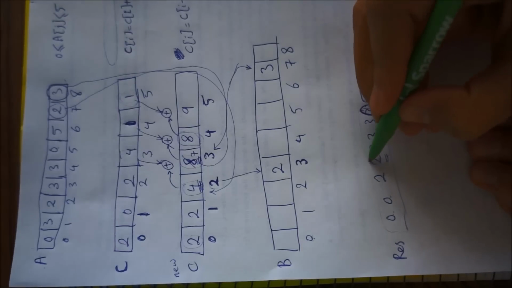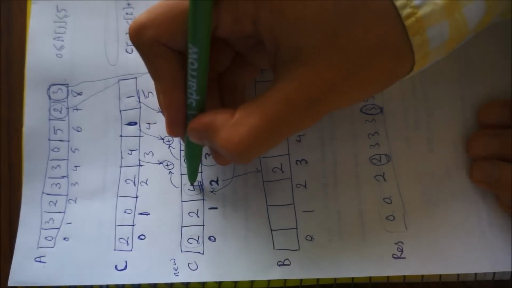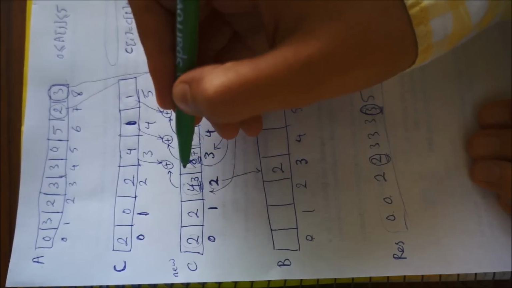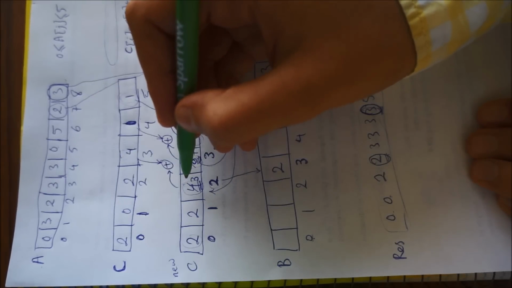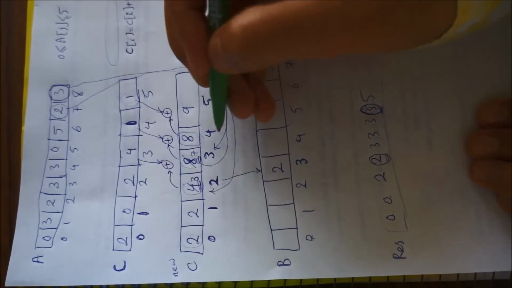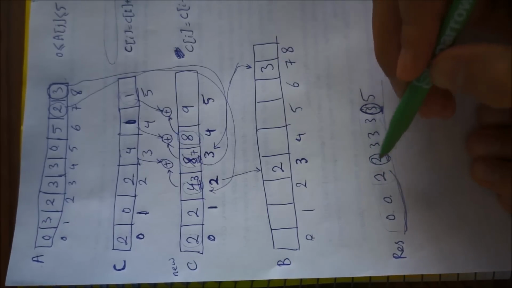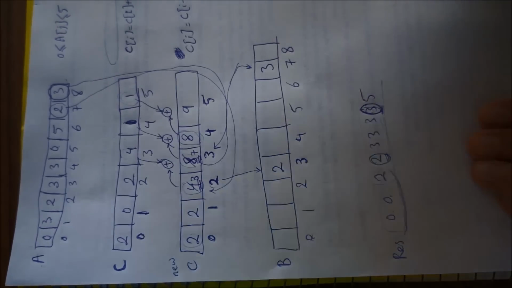So put the 2 there. Okay, now we're done with this 2. Don't forget to decrease the number of numbers that are less than or equal to 2 in the new C, because now we have 3 numbers that are less than or equal to 2, because we're done with this one. So we're talking about this one now.